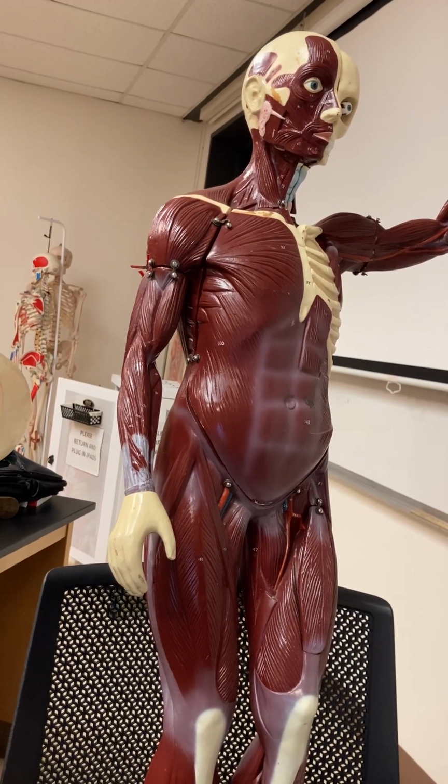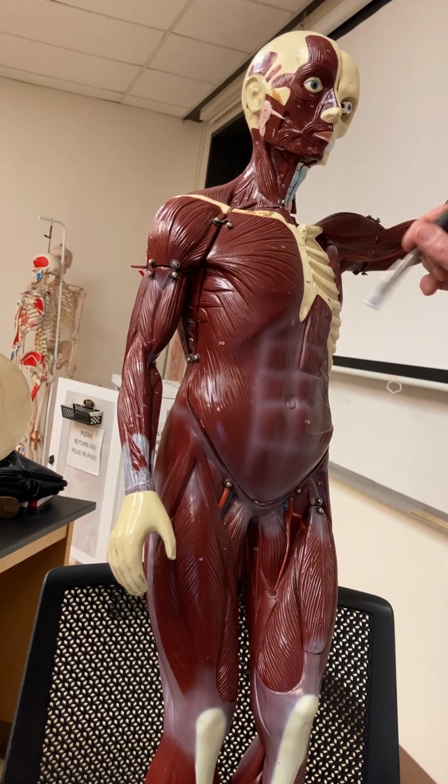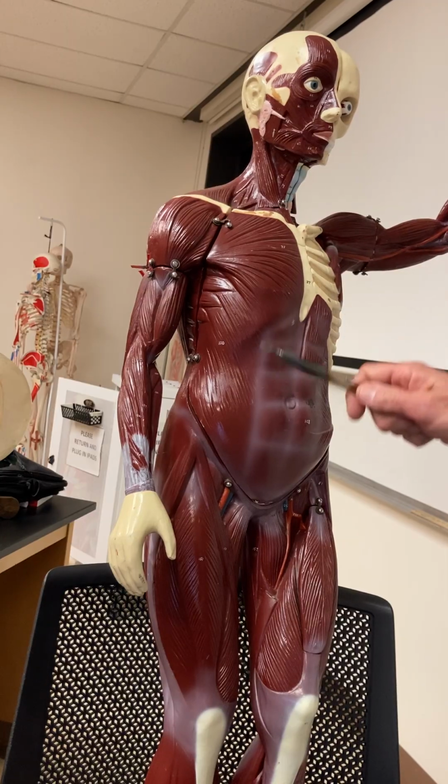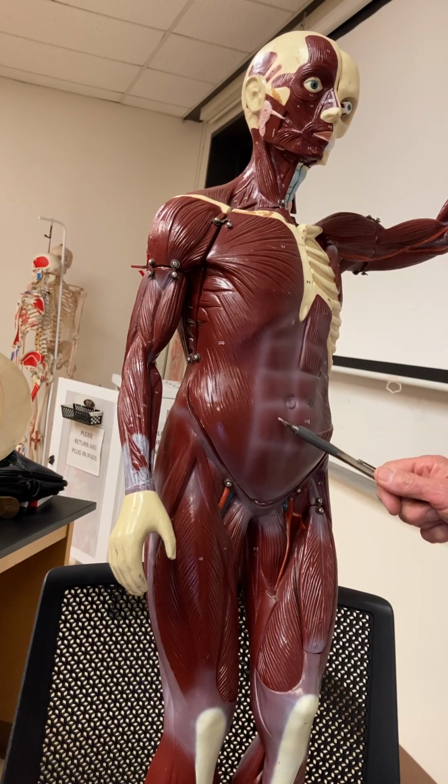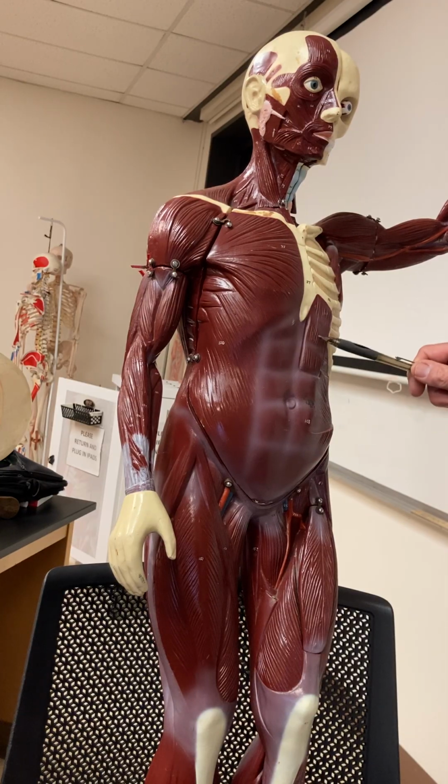This model, I'd like to highlight what it shows well. Several muscles. One, the abdominals. There's 4 abdominal muscles. The rectus abdominis, and you can see the compartmentalization and the tendinous sections there separating them. We sometimes call that the 6-pack, the 8-pack.